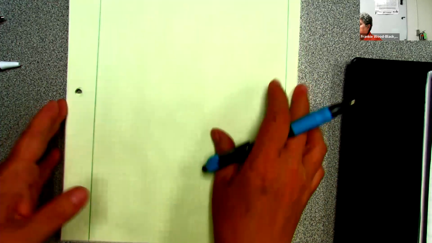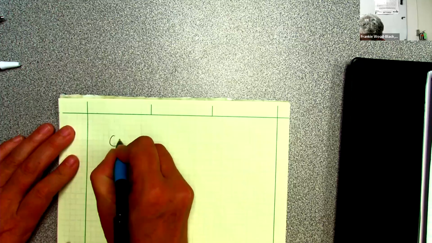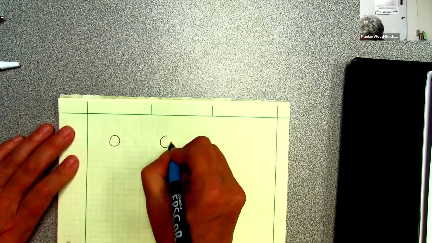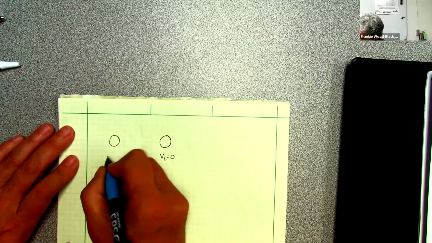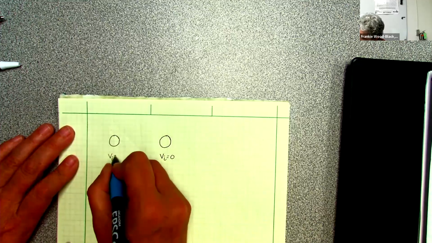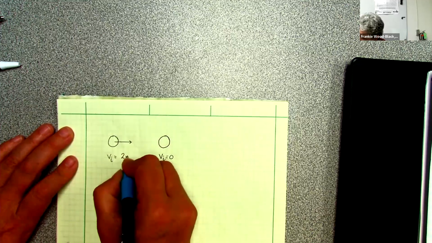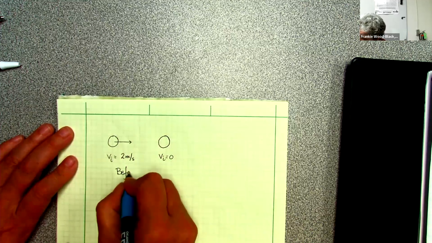So we've got this idea of impulse, but let's think about what happens physically. So if I have a ball and I have another marble, so we're going to play marbles here. This one has an initial velocity of 0. This one has an initial velocity, we'll just give it 2 meters per second. And this is before the collision.